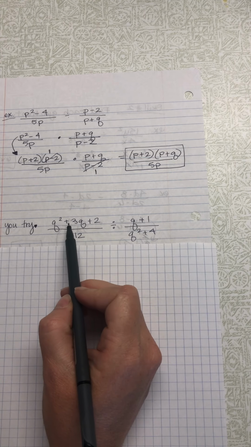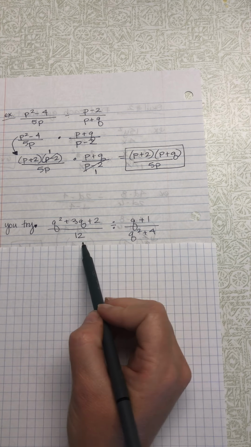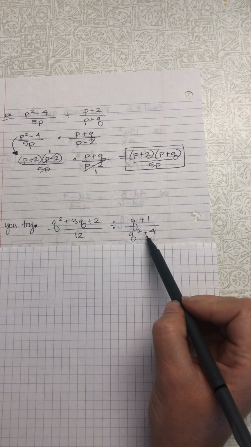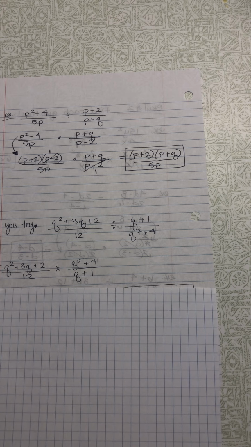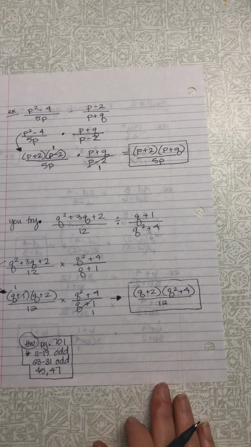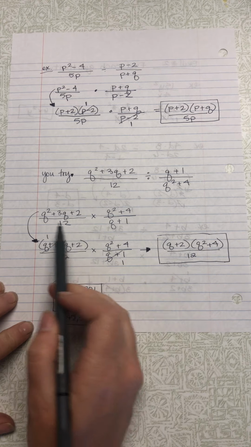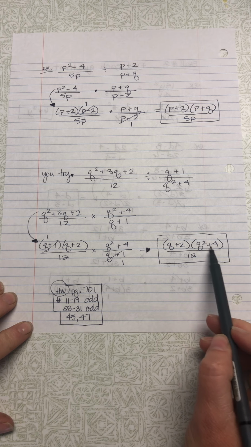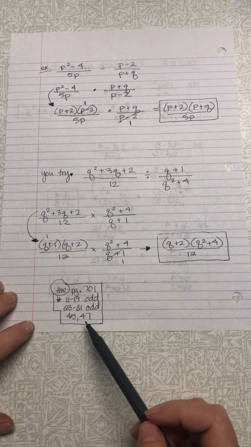q to the second power + 3q + 2, so trinomial, over 12, divided by (q + 1) over (q^2 + 4). Pause it if you need to. The answer, right, is (q + 2)(q^2 + 4) all over 12. Here's my work if you need it to find out if you made an error.